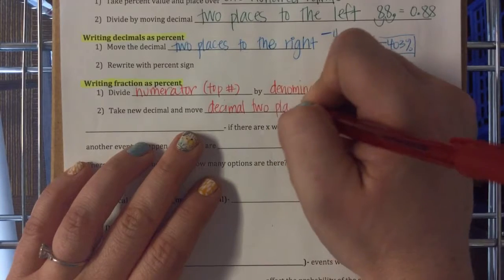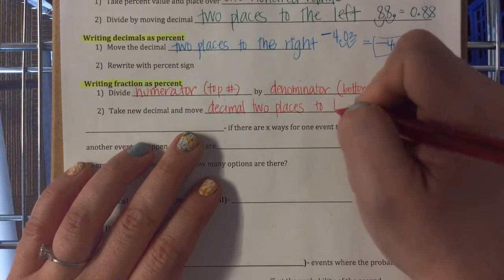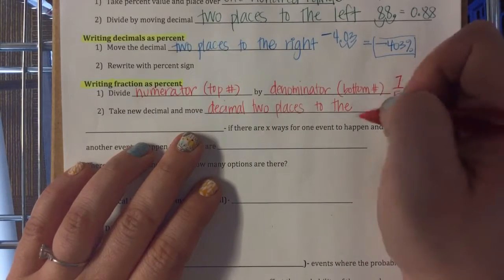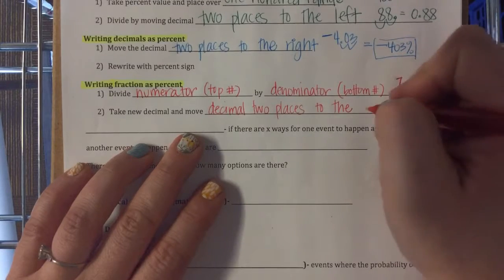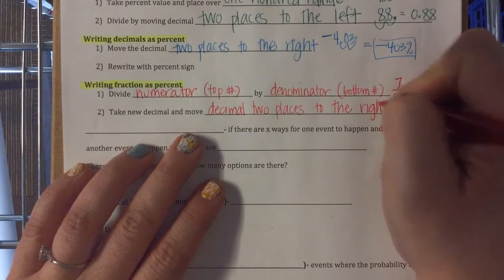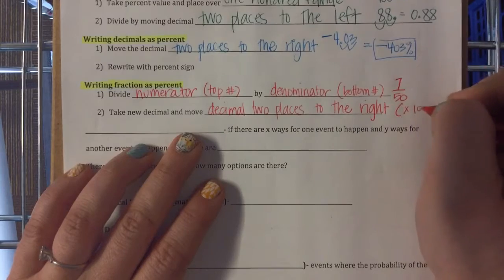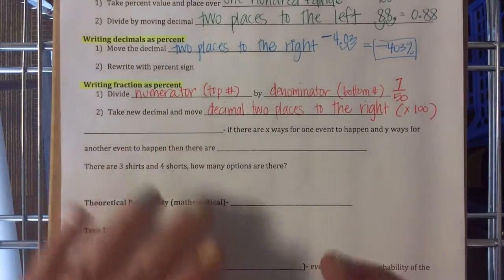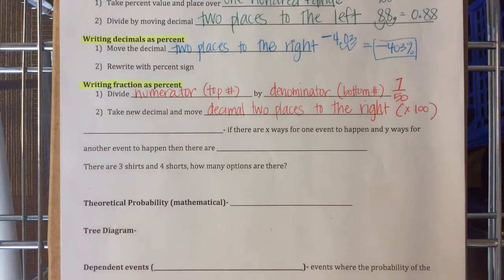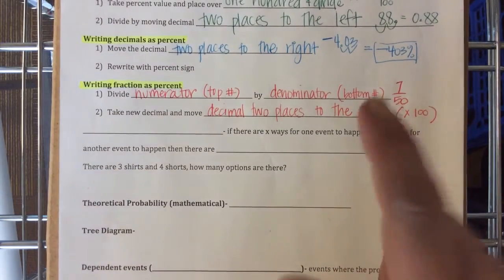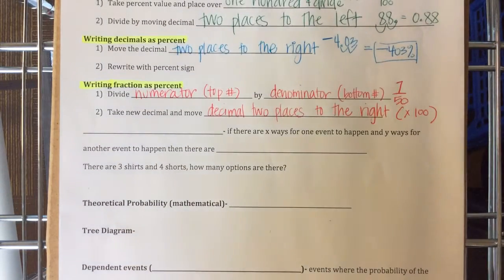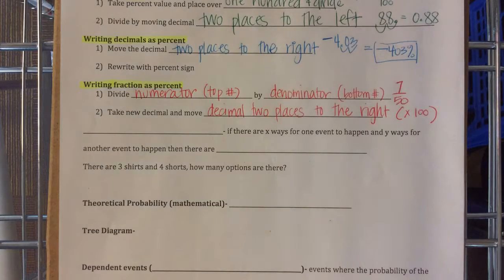2 places to the, which way? Right. That's multiplying by 100, because a percent is out of 100. So we just move our decimal 2 times. You got a 14%. Not good.